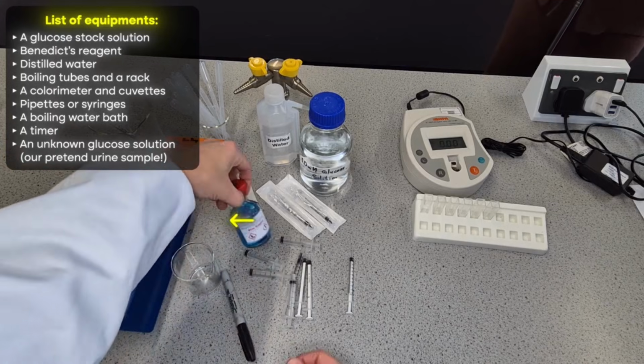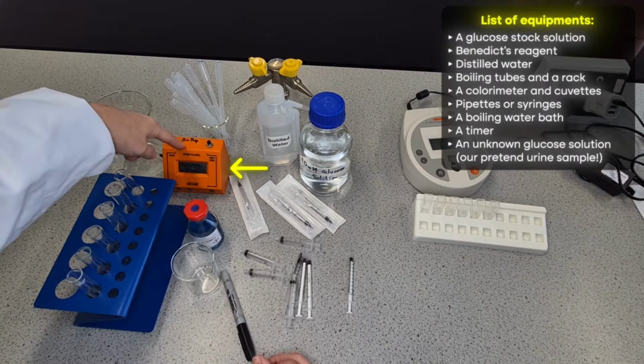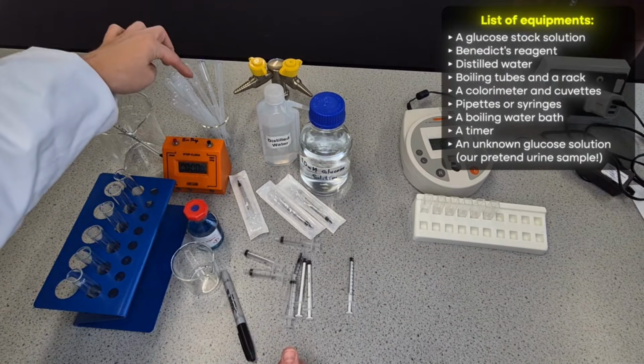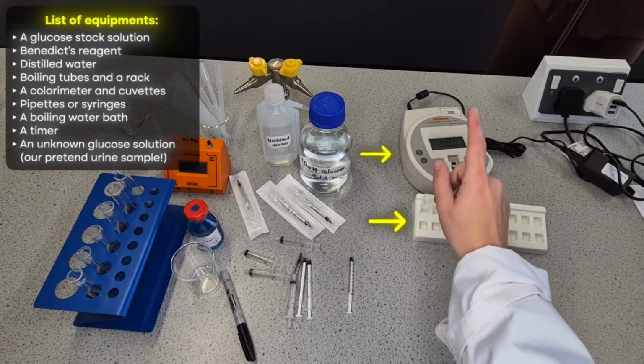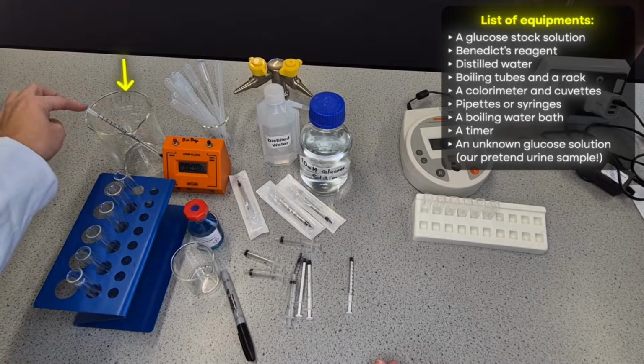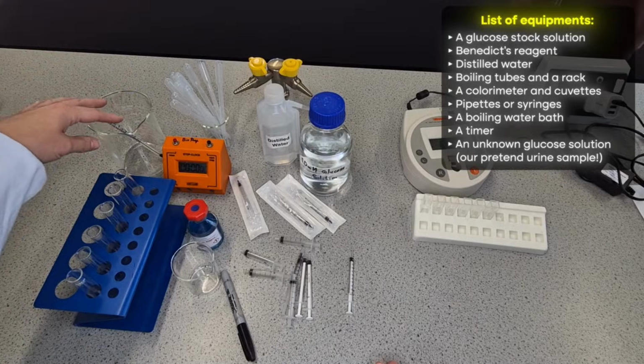I've got my quantitative Benedict's solution, stop clock, lots of dropping pipettes so I can transfer my solutions at the end into the cuvettes. I've got my cuvette holder, my colorimeter, and I've got a large beaker and a thermometer to create my water bath for the experiment.